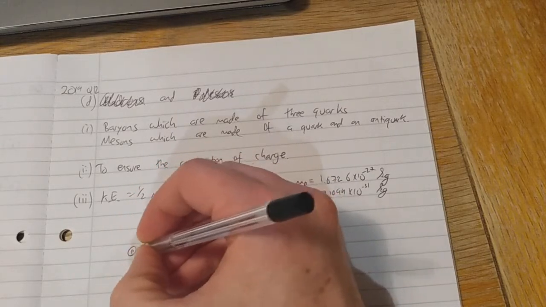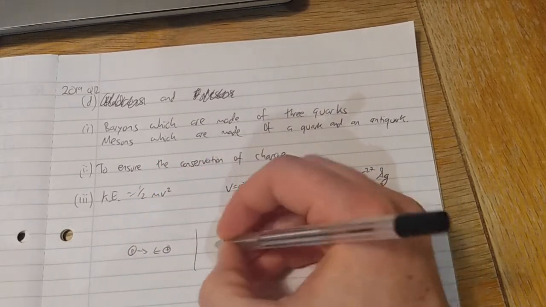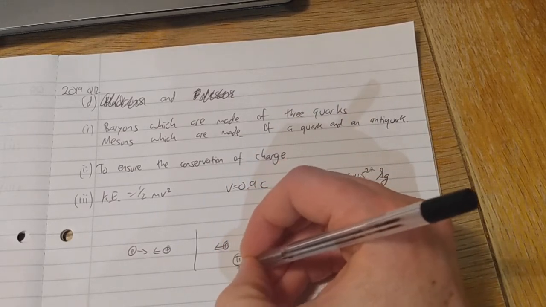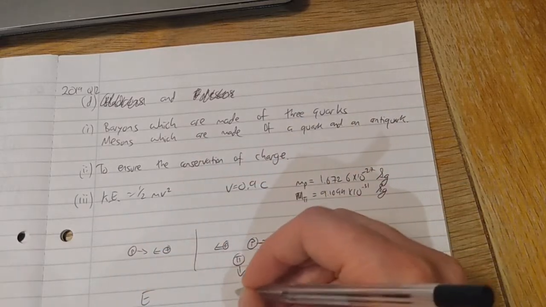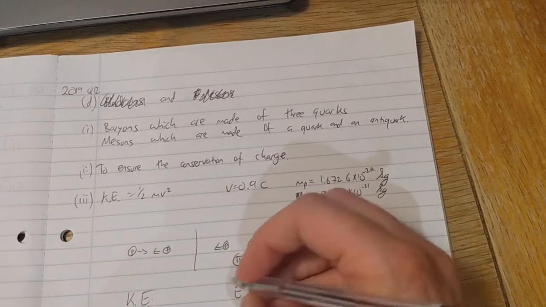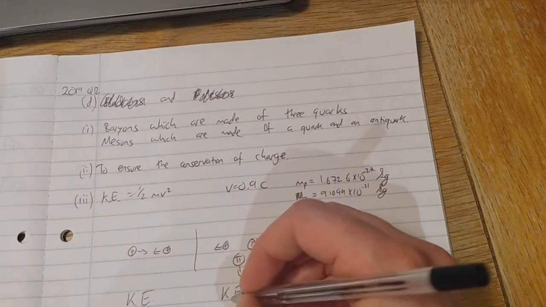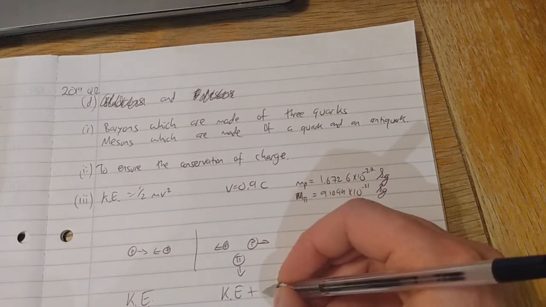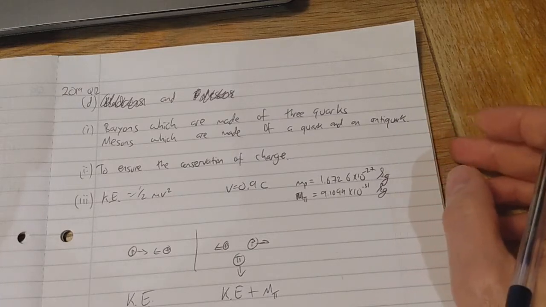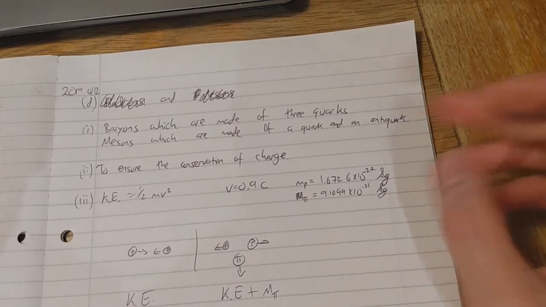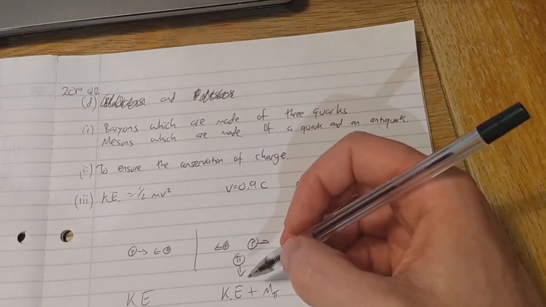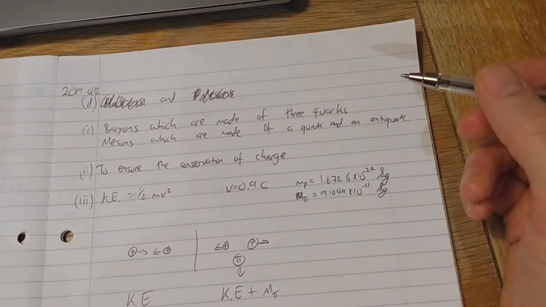So we have a proton smashing into a proton, that's before, and then afterwards we have a proton flying away and a proton flying away, but also this pion flying away as well. Whatever energy is here has to equal the energy here. So we're going to have some kinetic energy beforehand, and then some amount of kinetic energy afterwards, but we've got to include the energy of the mass of the pion as well. Whatever energy is required to make that happen.